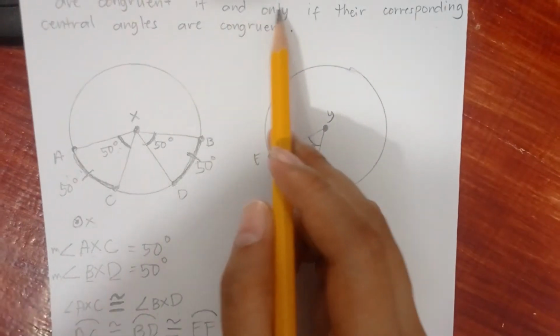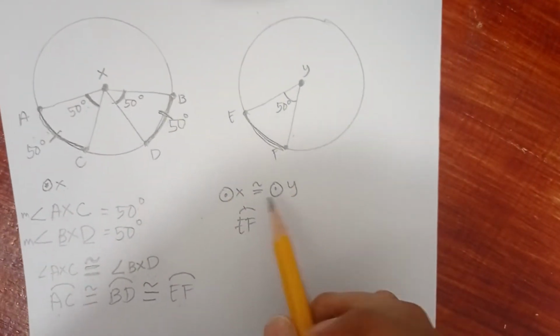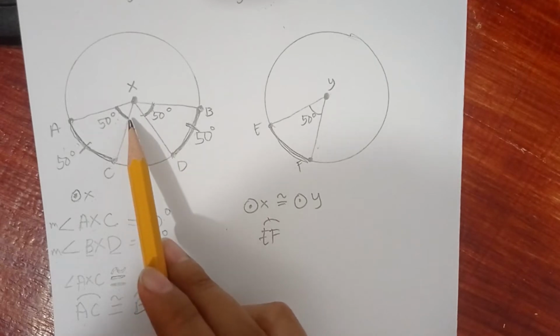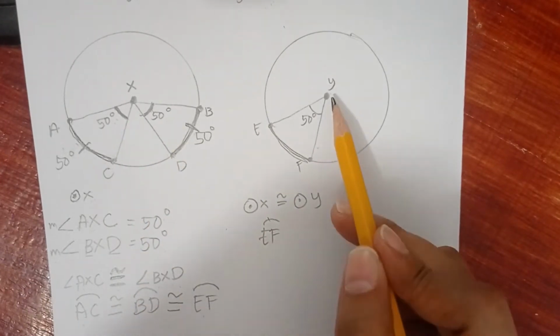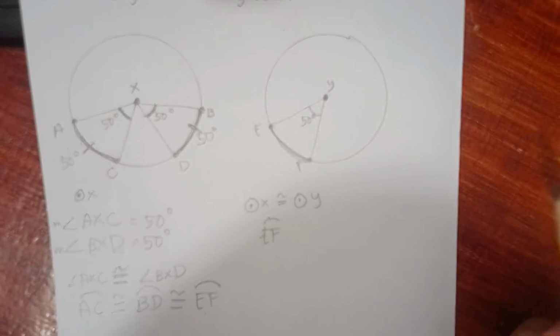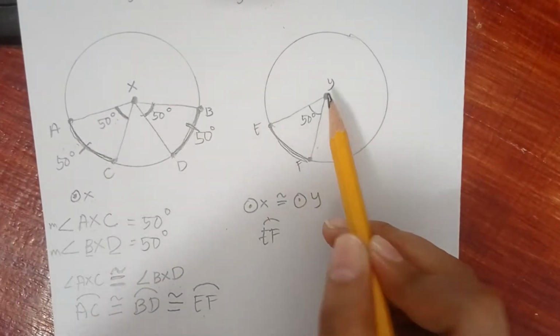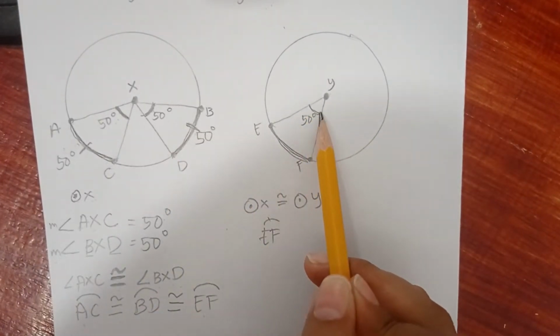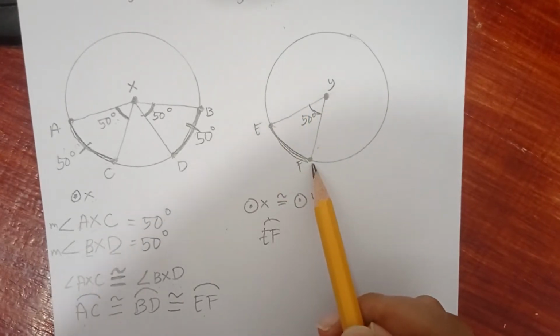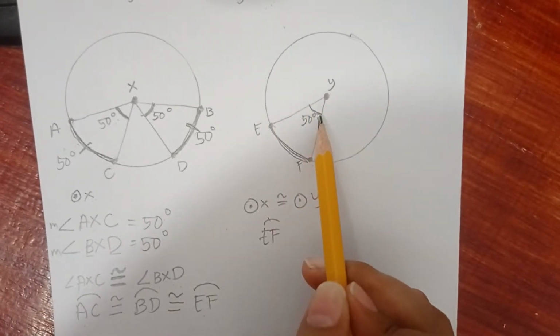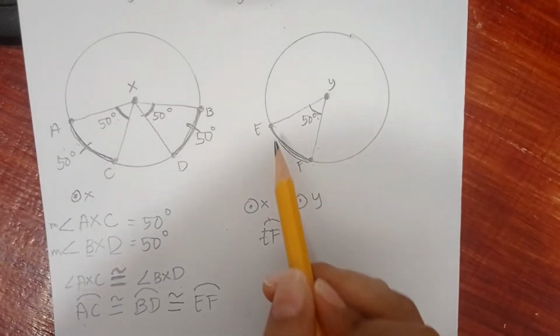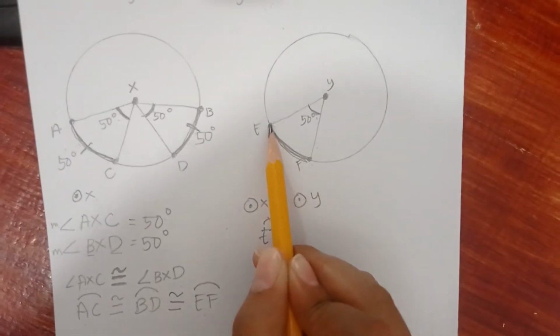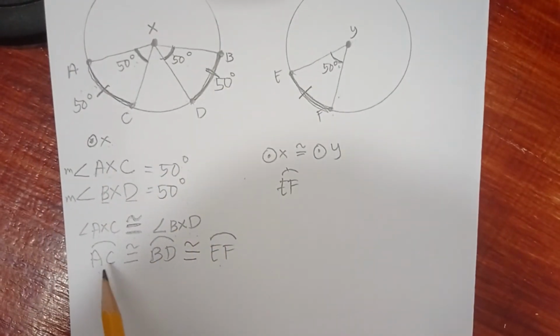So, dito naman sinasabi na in congruent circles. For example, given na ang circle X natin, ito, is congruent to circle Y. Ito yung circle Y natin. So, kung congruent sila at kitang-kita naman na yung angle EYF, which is a central angle, is also 50 degrees. Therefore, masasabi natin na yung arc EF, ito, is also congruent to arc AC and arc BD. Okay? So, yan yung theorem on central angles.